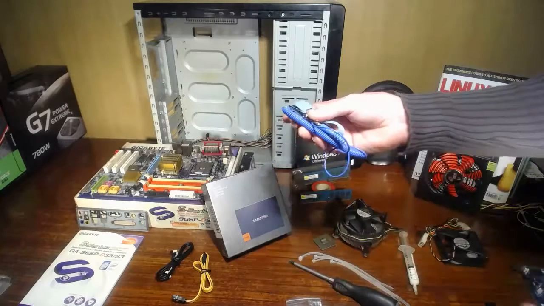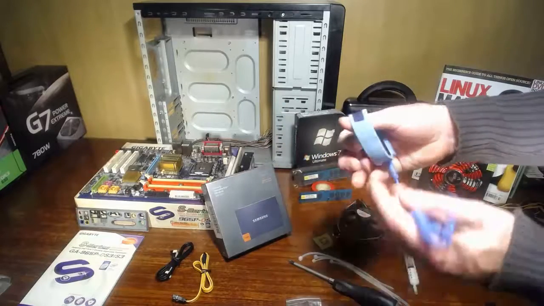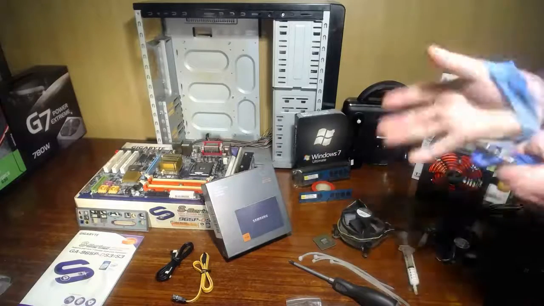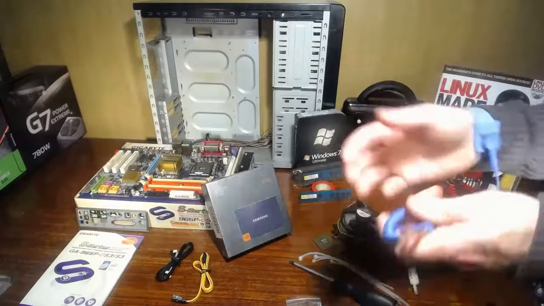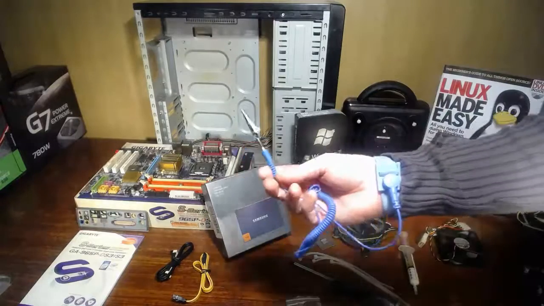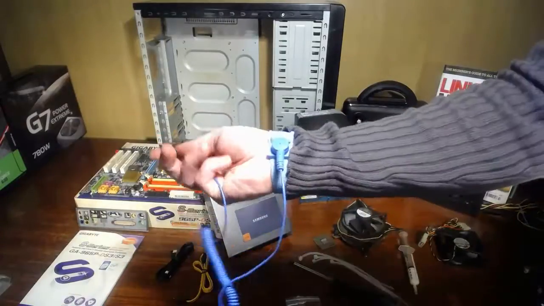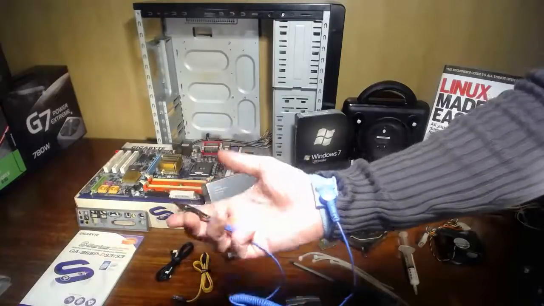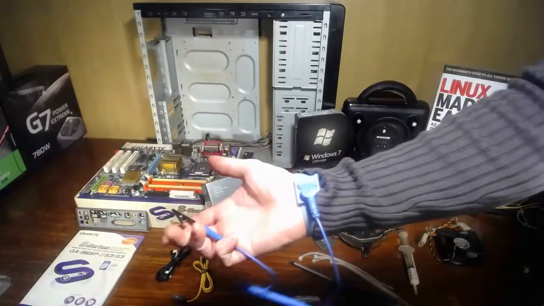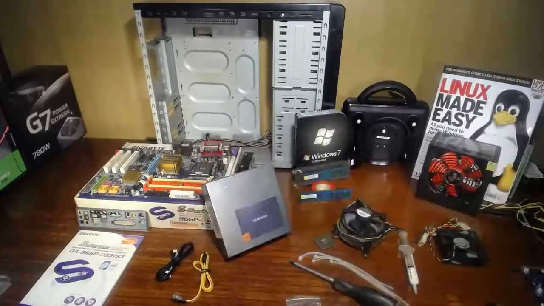And also a static wrist band for preventing you from damaging the parts that go into the computer. Okay, so I will be explaining how to set it up in a moment anyway, the correct way to ground yourself.